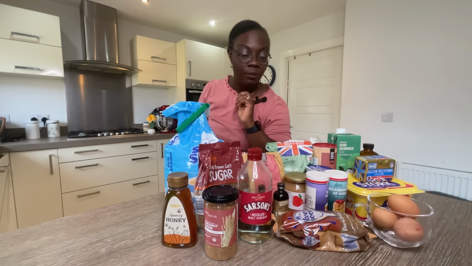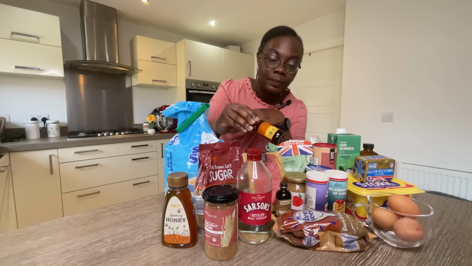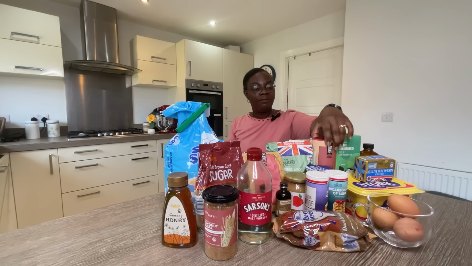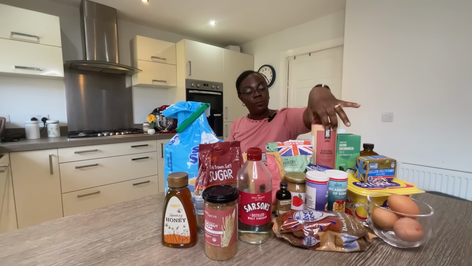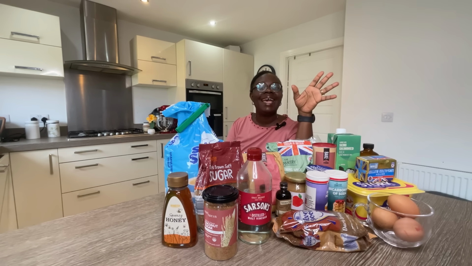Other flavoring, what have I got here? This is coffee extract, almond extract. Other flavorings you can use: cocoa powder, chocolate, fruit, nuts. The list is endless.